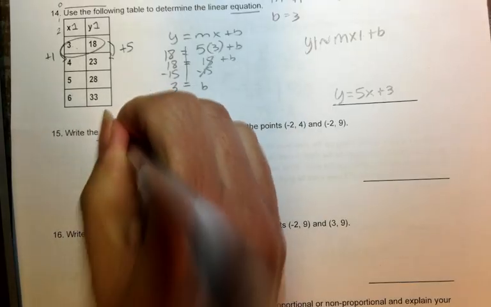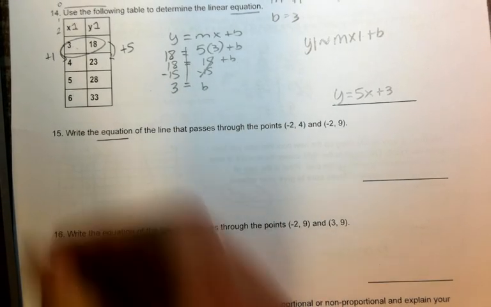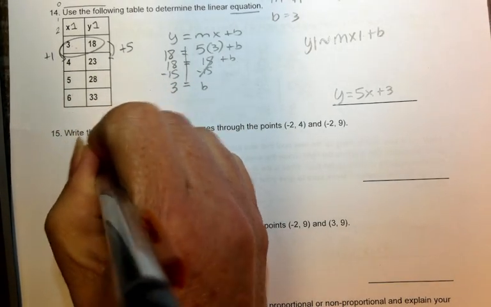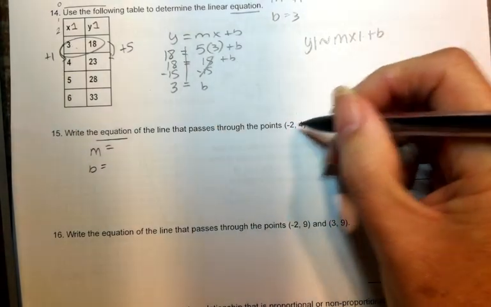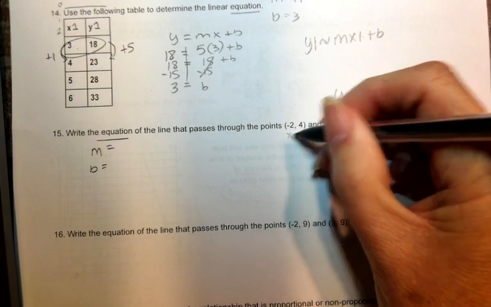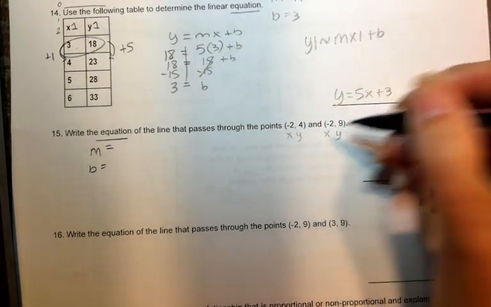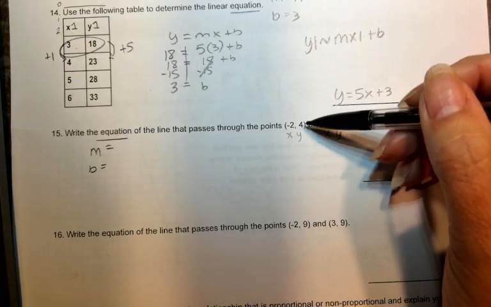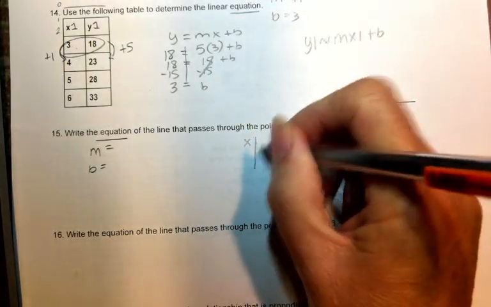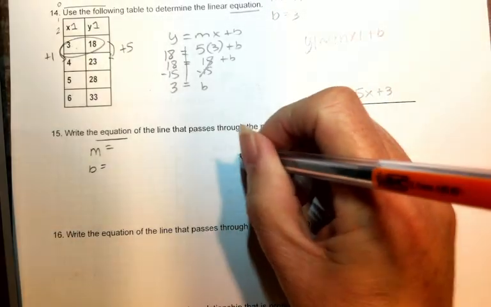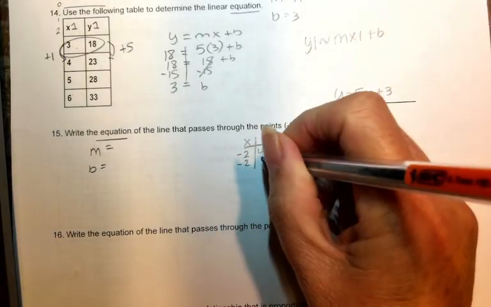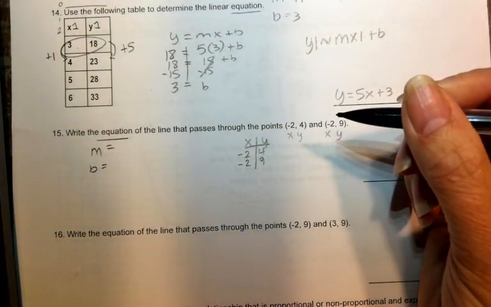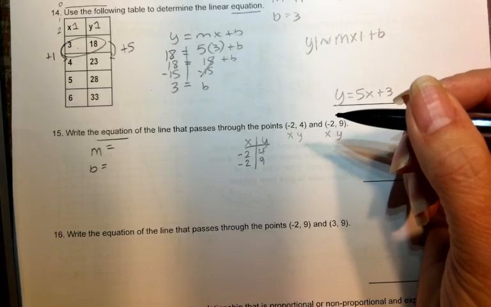All right, number 15. Write an equation. So remember, equation means I need m and I need b of a line that passes through the ordered pairs of x, y, x, y. Well, I happen to notice if I put this as a table, even if I wanted to run a regression in Desmos, I want you to pay attention to something. What do you notice? Do you notice anything about that table?